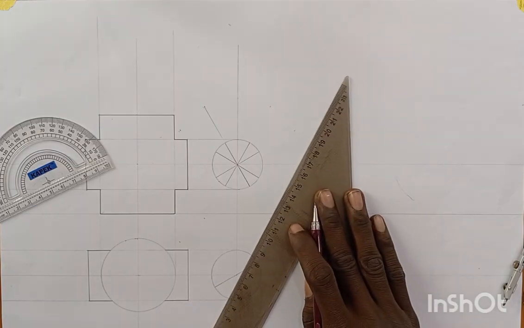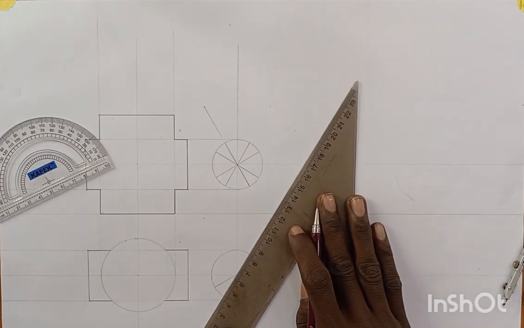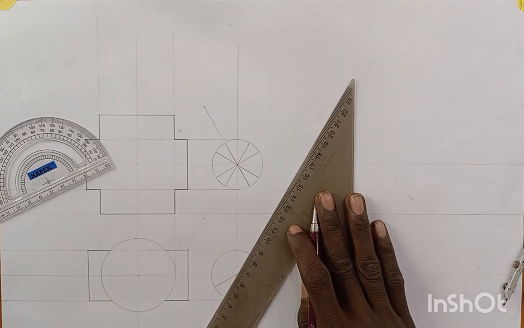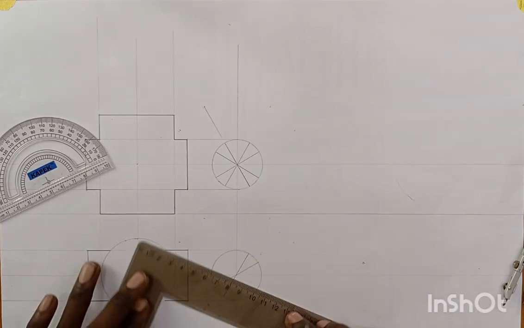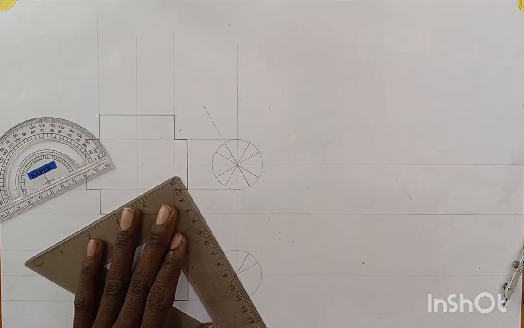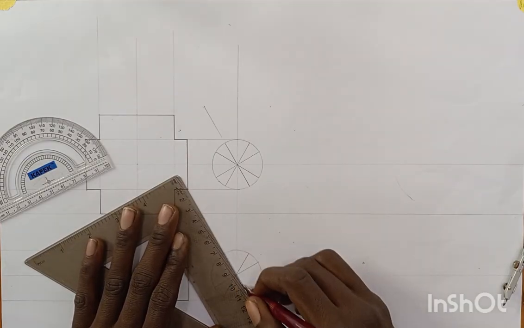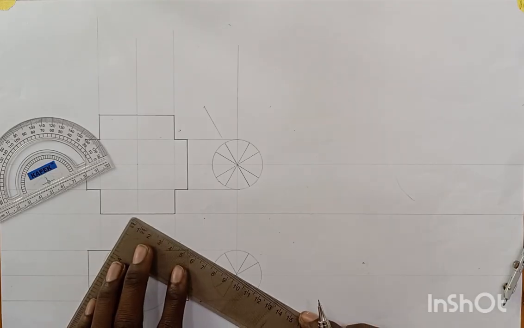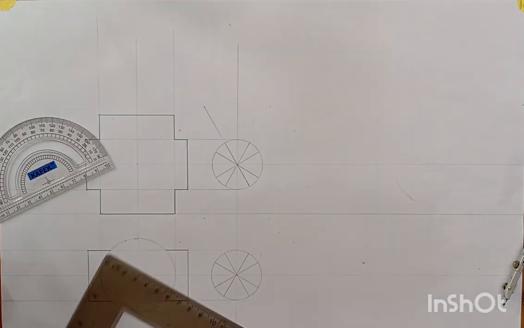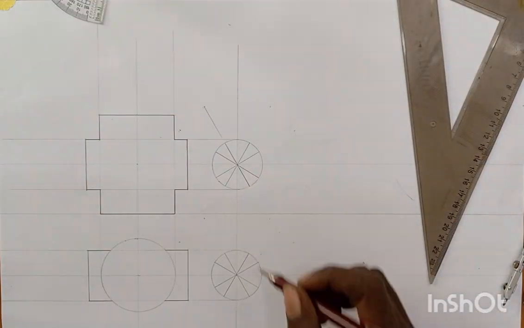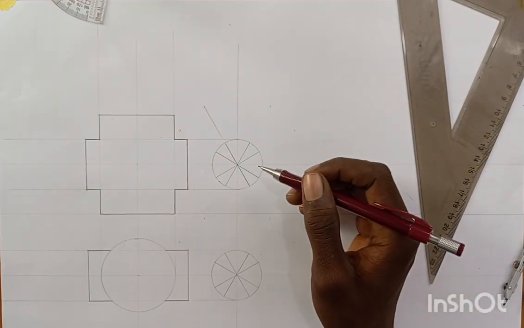Okay. Ideally, it should be very light, making this dark so that it can be clearly seen for the sake of tutorial. Okay, there it is. Now I've divided my two cycles into 12 equal parts.